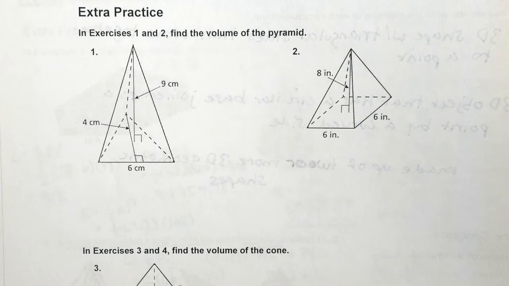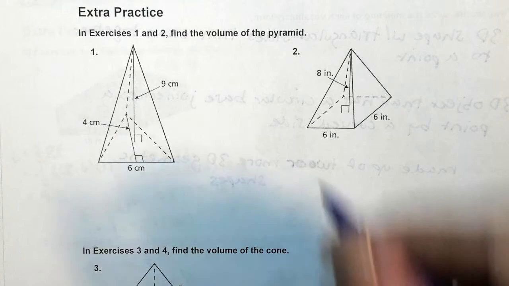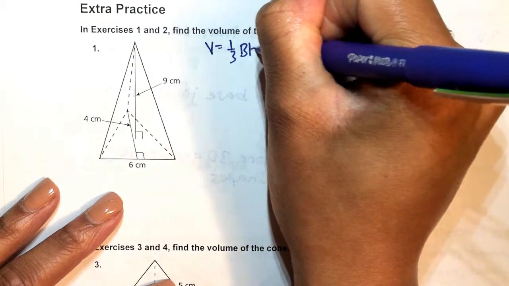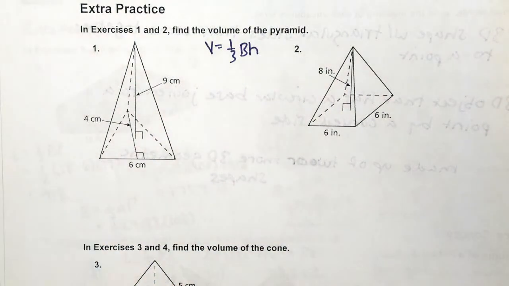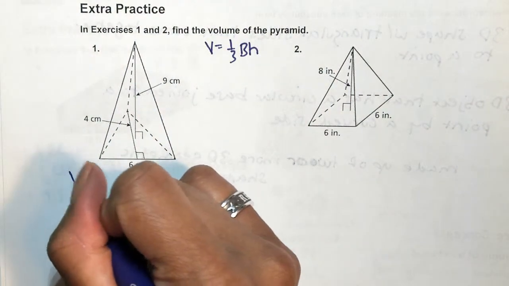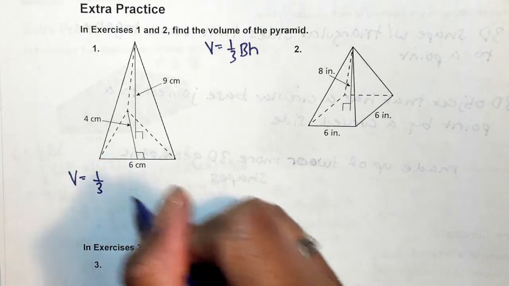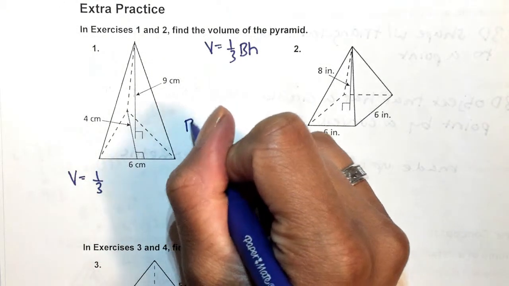So let's go on to our extra practice page. And so for exercises 1 and 2, you've got to find the volume of the pyramid. So finding the volume of this pyramid, remember we're using volume equals 1/3 the base of that pyramid times the height of the prism. So for question 1, we have volume, we have 1/3, and now the base of the prism itself in this case is a triangle.